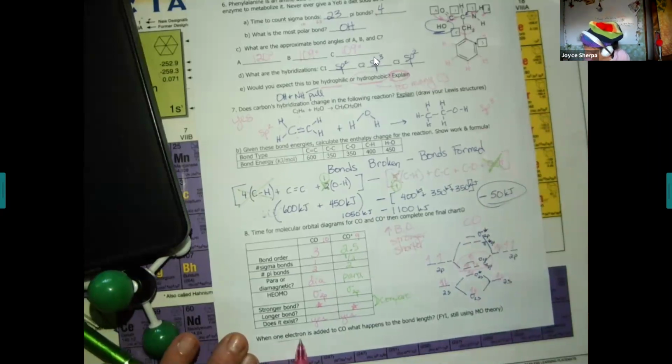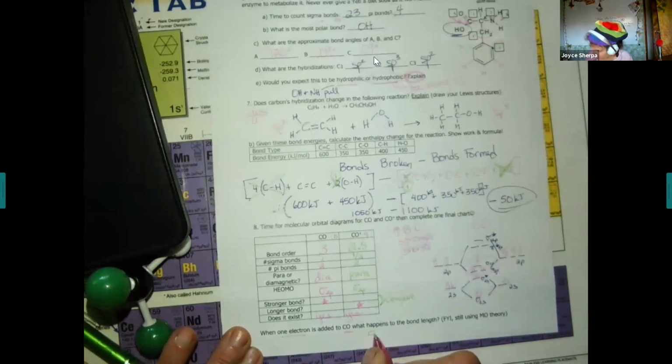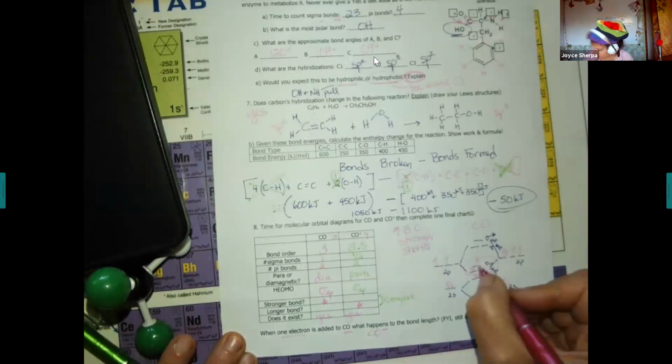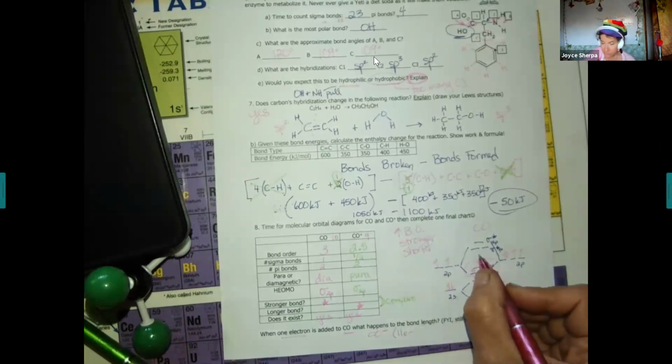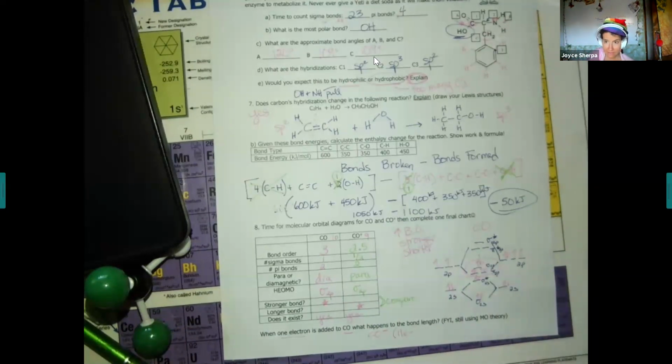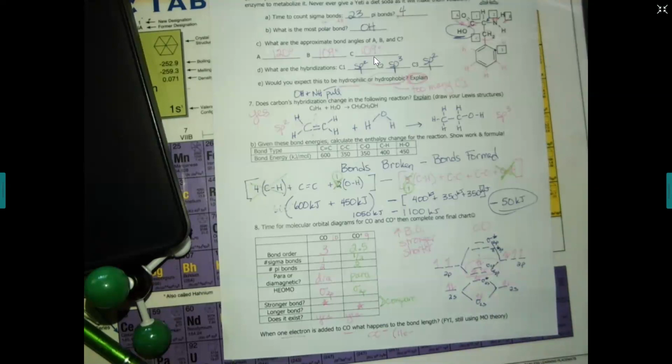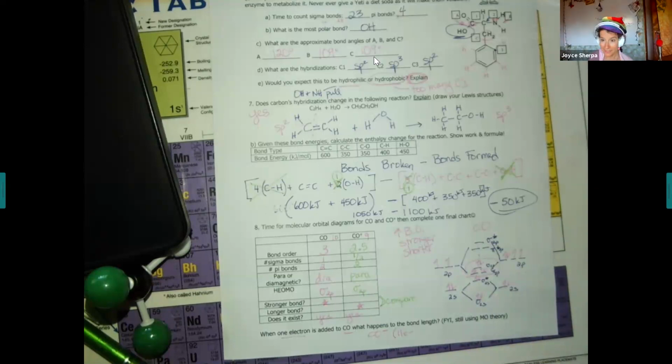So if we added an electron to CO, so we went to CO negative, that would mean we have 11 electrons. That means we're filling in the antibonding. What happens to the bond length? So does it increase, decrease, or stay the same? Would it be the same? It does change. Christian, what'd you say? Increase? It decreases.